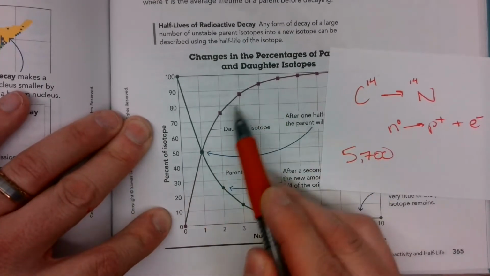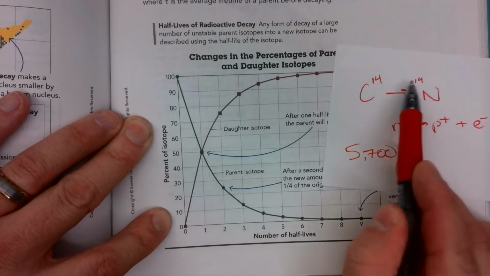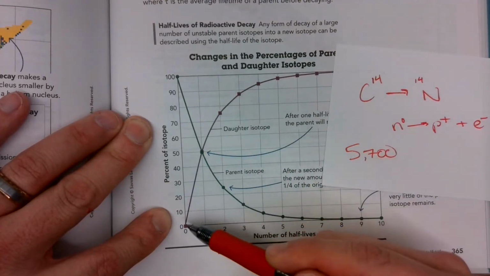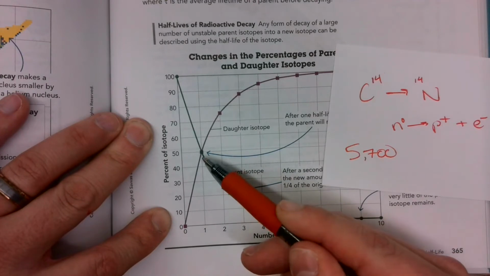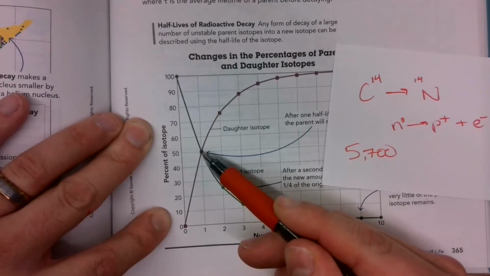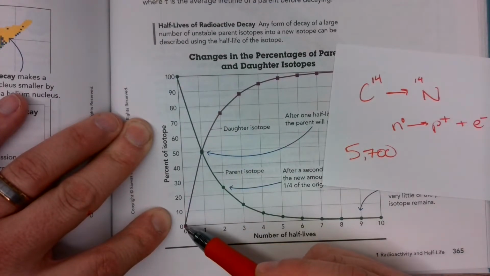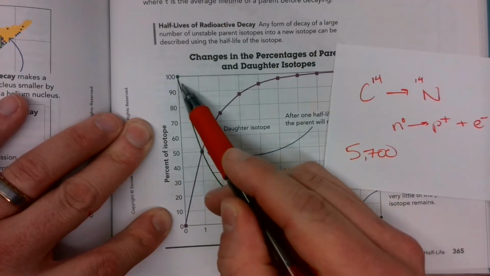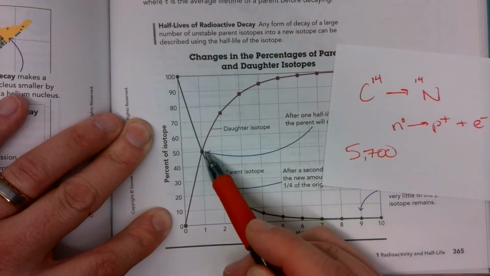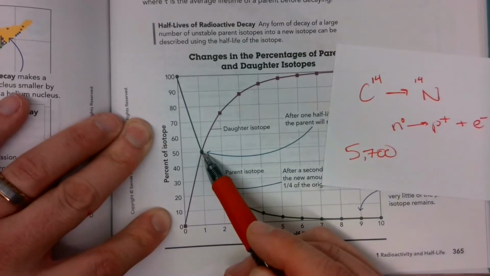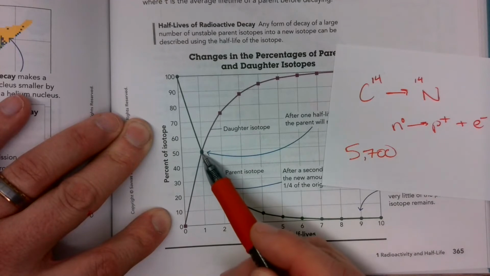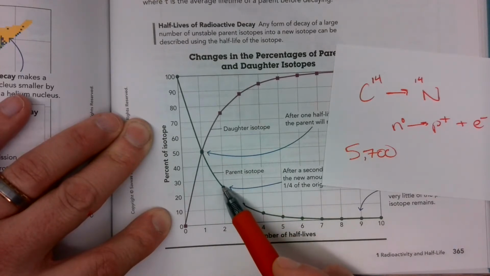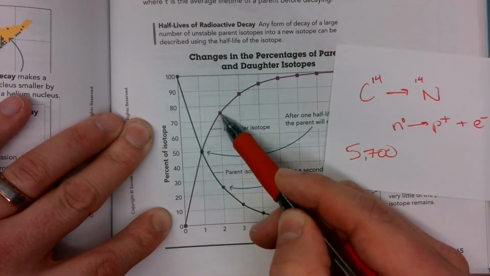This pink line represents the daughter isotope, which is what that carbon is turning into. Our nitrogen and carbon lines meet at this point right here. We have zero nitrogen in the beginning, but after one half-life, now half of our carbon has turned into nitrogen. If we do another half-life, another 5,700 years, we now have less carbon and more nitrogen.